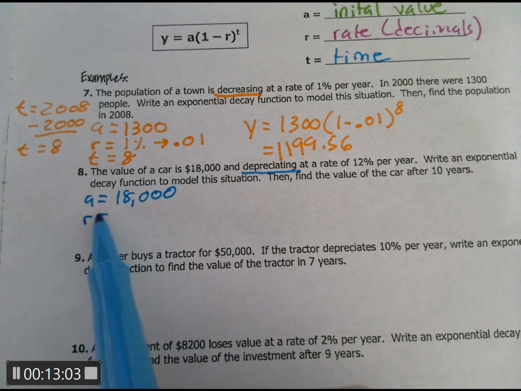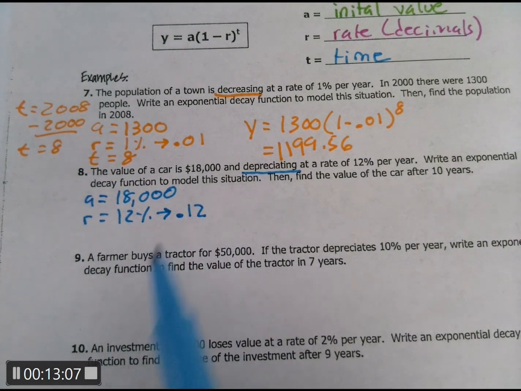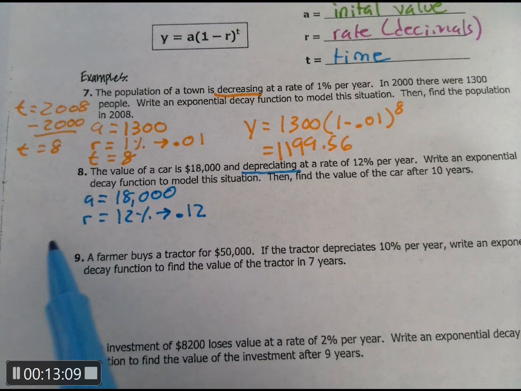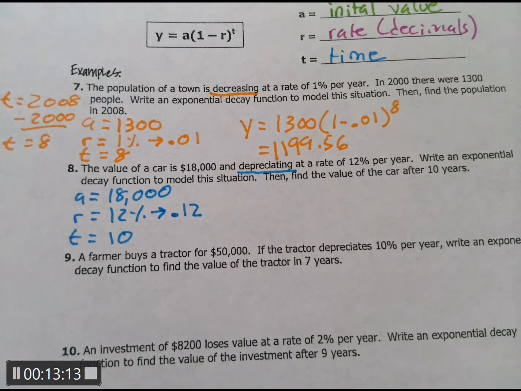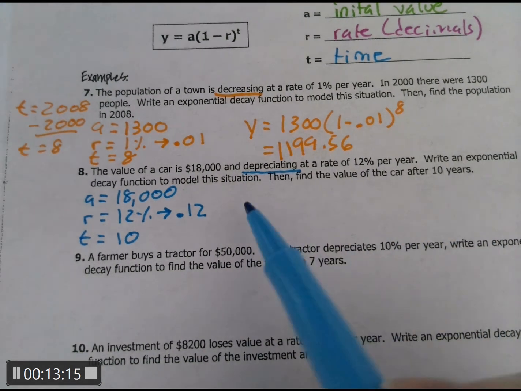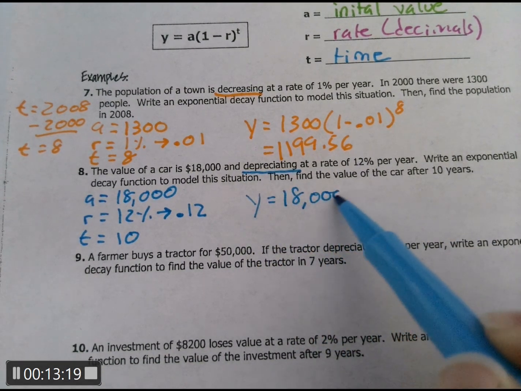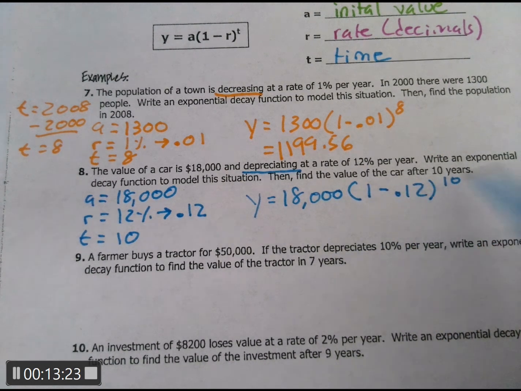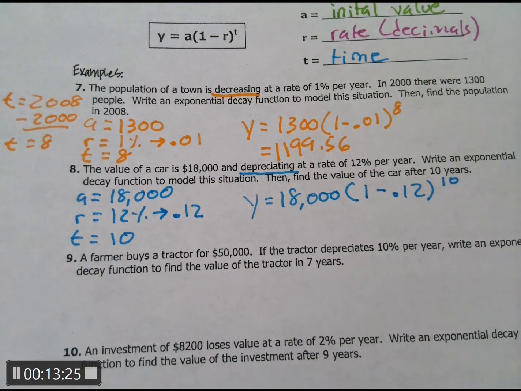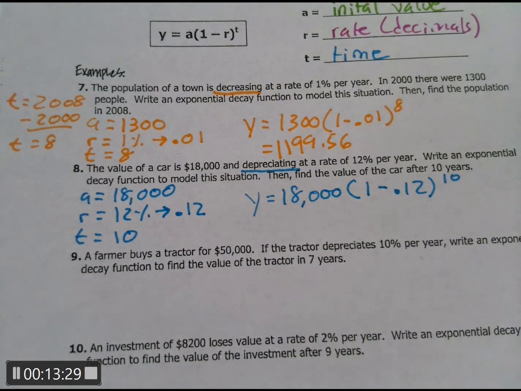We have our rate, which is 12%, which changes into 0.12, and our time is 10. Alrighty, so now we have y equals 18,000, 1 minus 0.12 to the 10. And so now you guys are going to give me that answer. Okay, you ready for it?